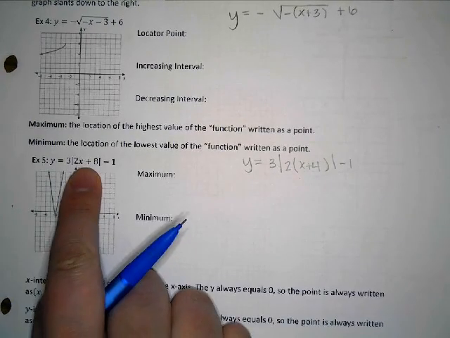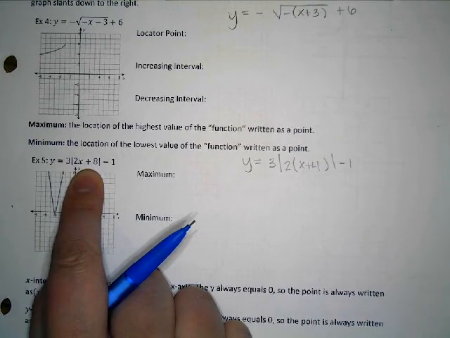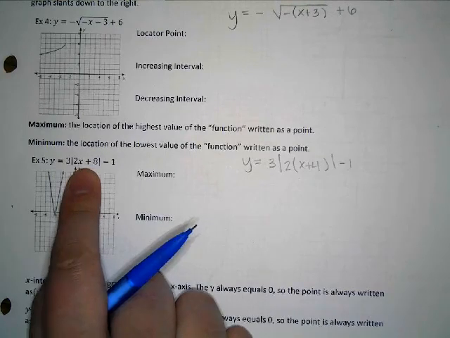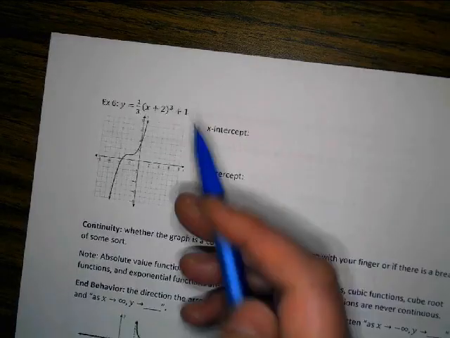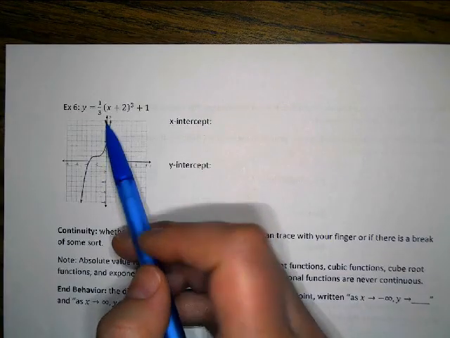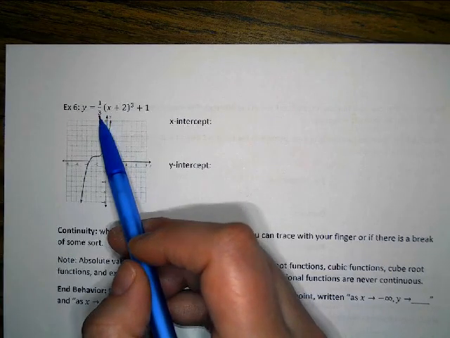Okay, let's flip the page and look at the other examples. All right, what transformations do we see on this one? Is it vertical or horizontal? Vertical. How do you know it's vertical, not horizontal? Because it's outside of the parentheses.